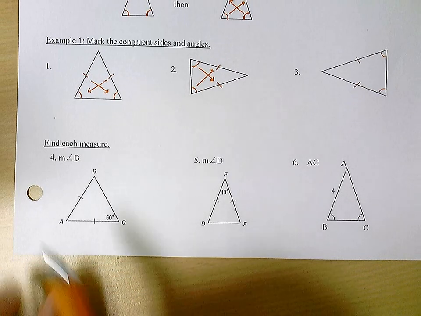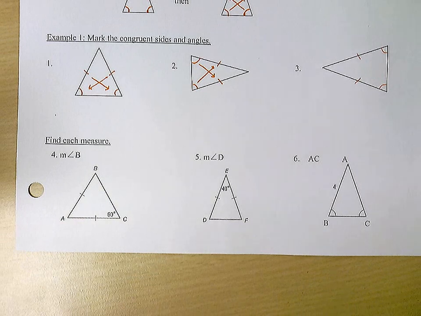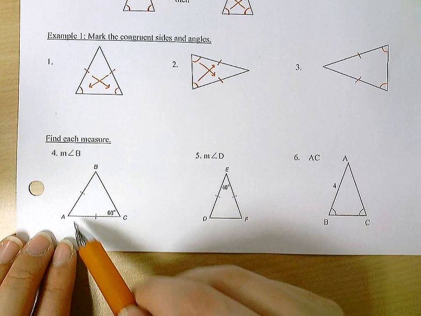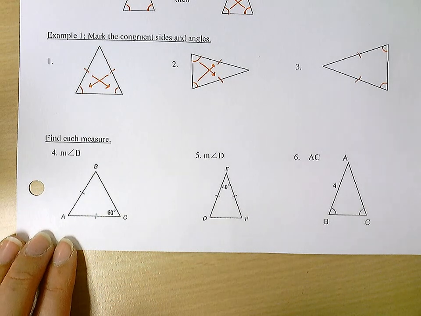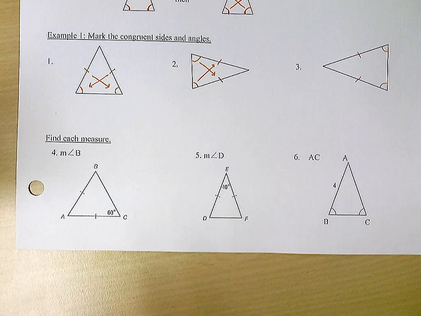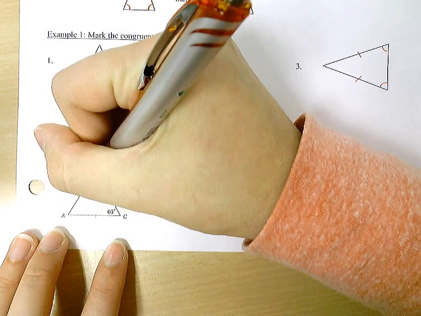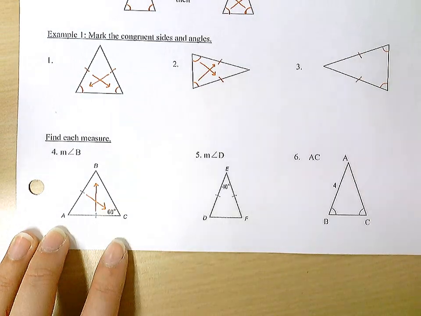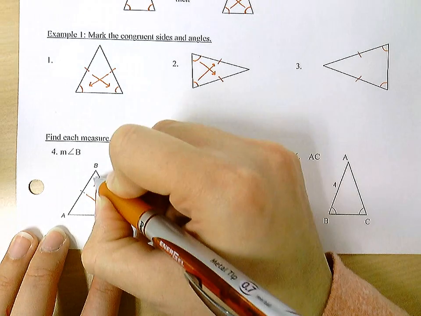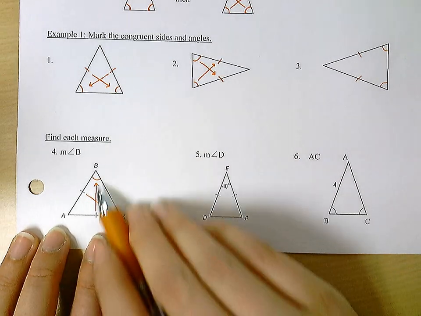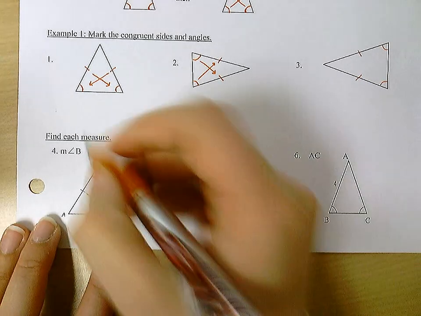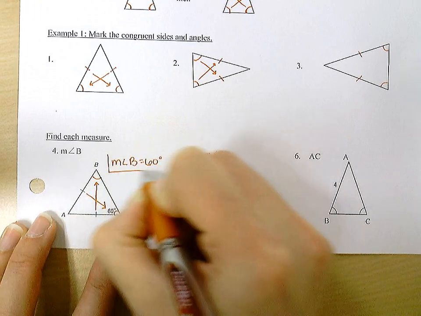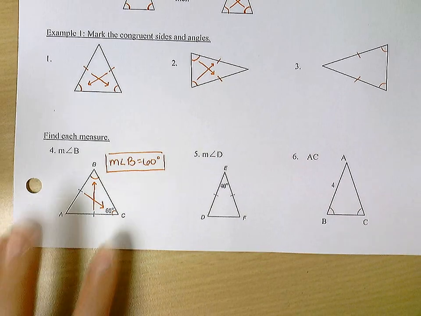In number 4, we want to find the measure of angle B. In my triangle here, I have segment AB congruent to segment AC. Well, don't I know those opposite angles have to be congruent, if I have congruent sides? So this angle here and this angle here must be congruent to each other. If those are congruent, what's the measure of angle B? 60. Good.